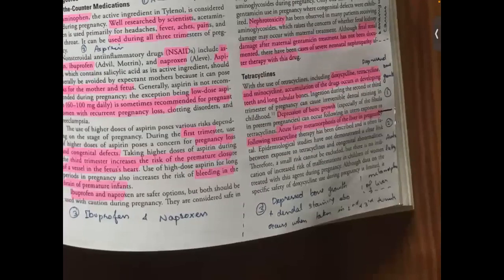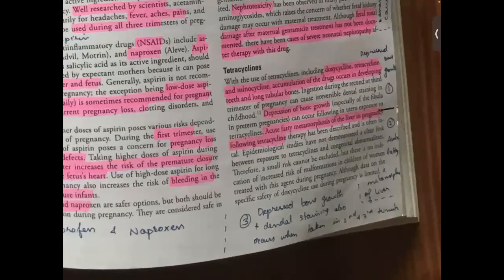So next is tetracycline. Tetracycline, we all know, just like for adults, it will cause depressed bone growth and pigmentation and discoloration of the teeth. So doxycycline, tetracycline, minocycline, accumulation of drug occurs in developing teeth and long tubular bones. Because of the long tubular bones, it will cause depression of the bone growth. Then acute fatty metamorphosis of the liver in pregnancy following tetracycline will occur. So this is one specific side effect of tetracycline, acute fatty metamorphosis.